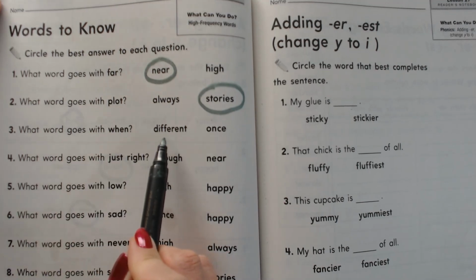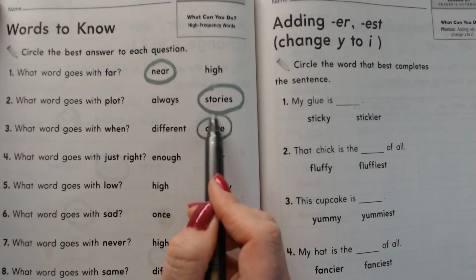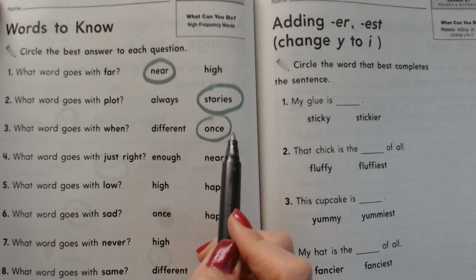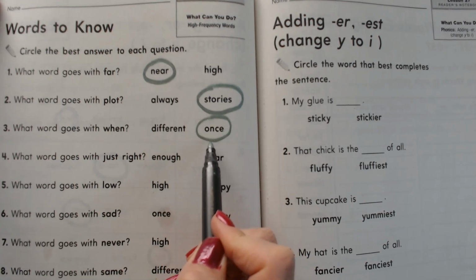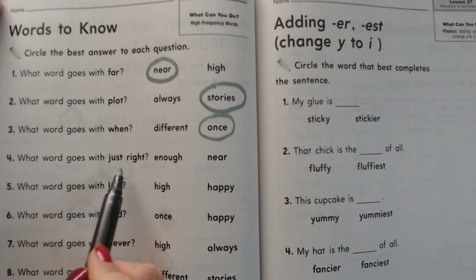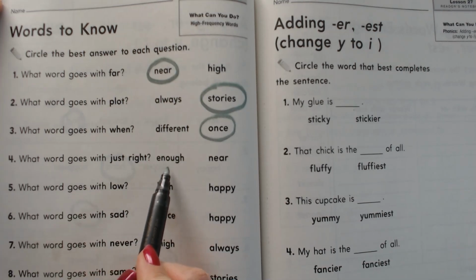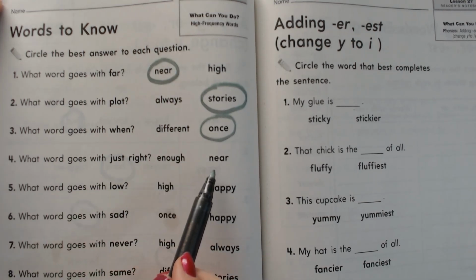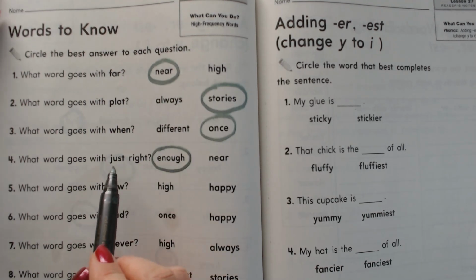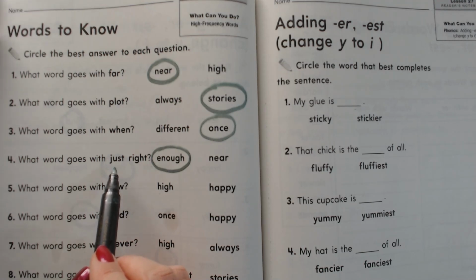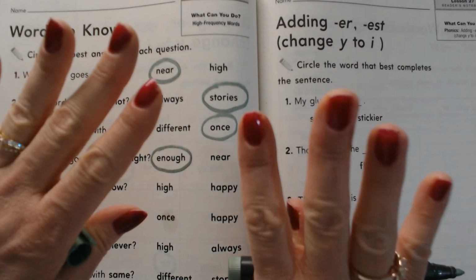Okay, this one says different, and this one says once. It is once, like once upon a time tells when. And when a story begins with once upon a time, it happened a long time ago. What word goes with just right? Enough or near? Enough. So you can say, like, your mom's giving you mashed potatoes, and you can say, stop, that's just right. Or you can just say, stop, that's enough.